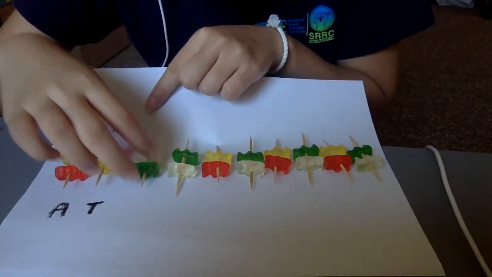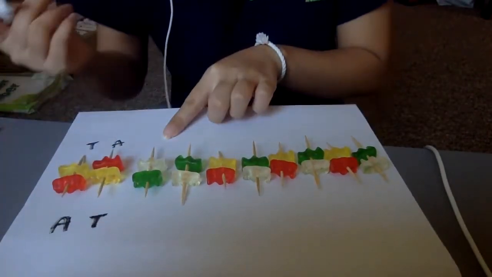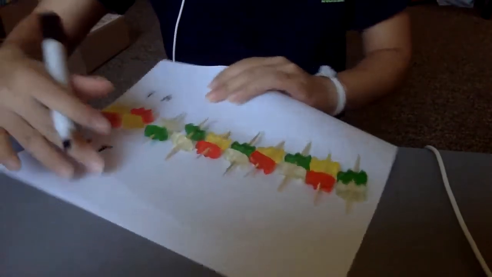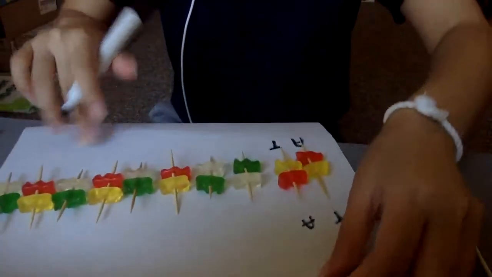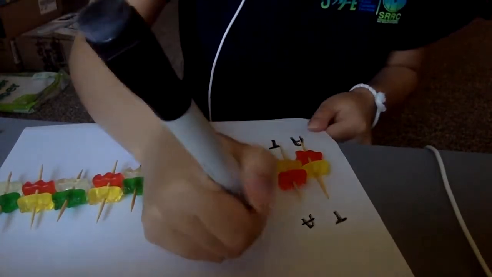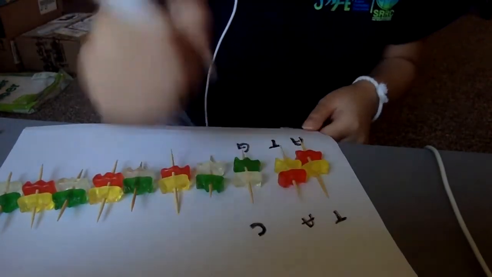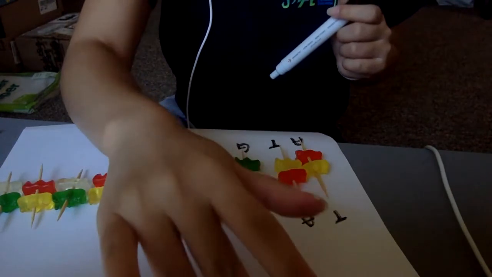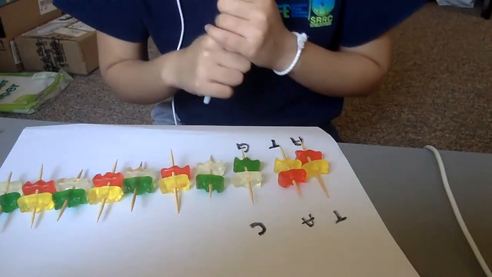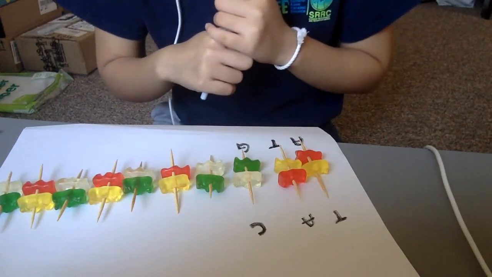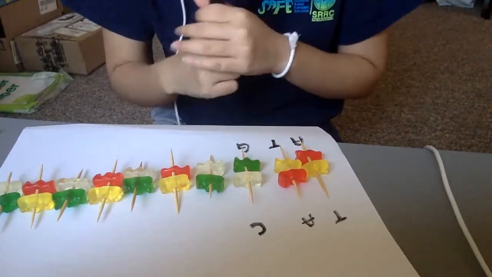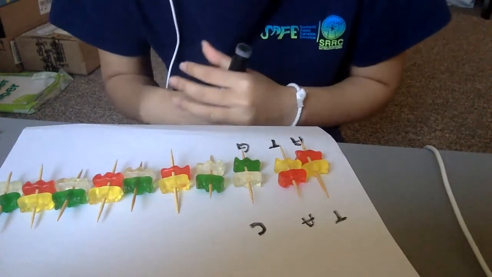And you're just going to do this with all your nucleotides. Green one was guanine, and this one's cytosine. For those who forgot, remember thymine T pairs up with adenine A, and cytosine C pairs up with guanine G.